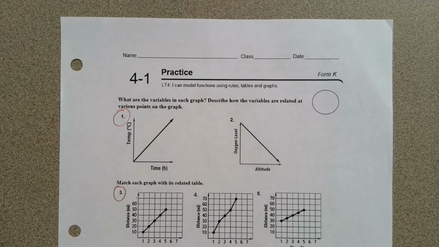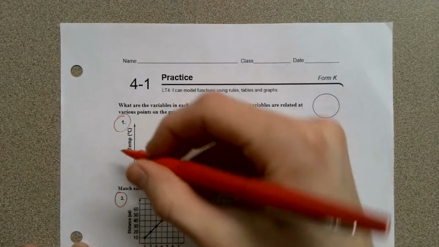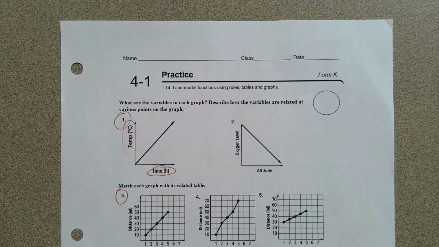Otherwise, here we go. Number 1, they ask us what are the variables in each graph? Describe how the variables are related to the various points on the graph. Awesome. All right, so we know in order to find the variables on the graph, there's a pretty easy way to do this. They tell us the variables more often than not. Right here is one variable. Right here is our other variable. I'm going to switch up my colors actually since I circled in red. I'm going to go with the purple today.